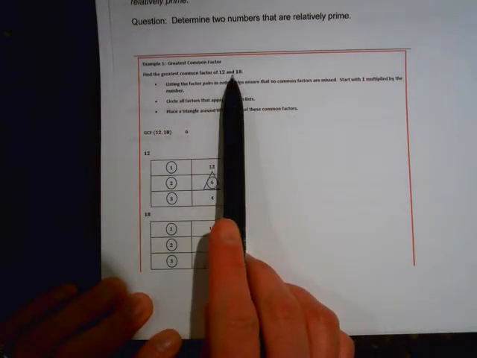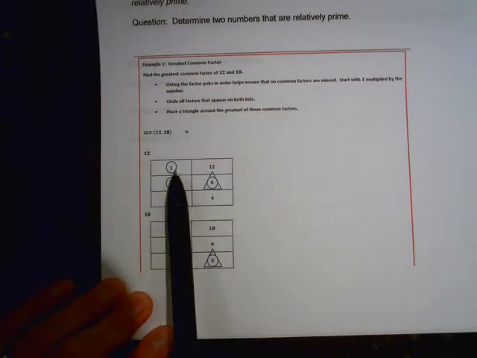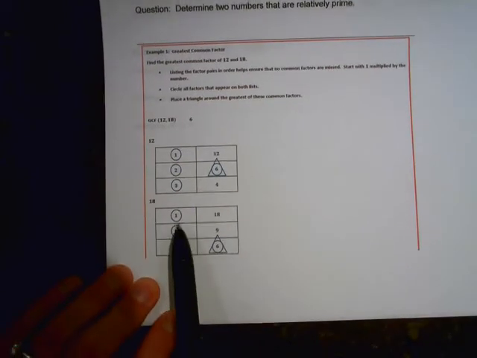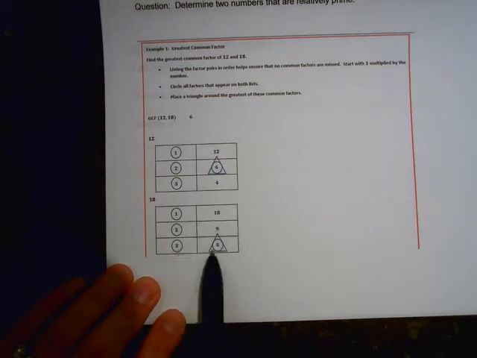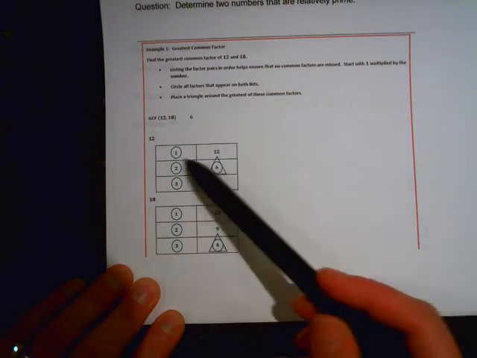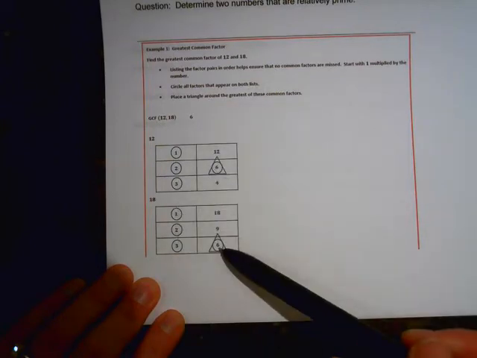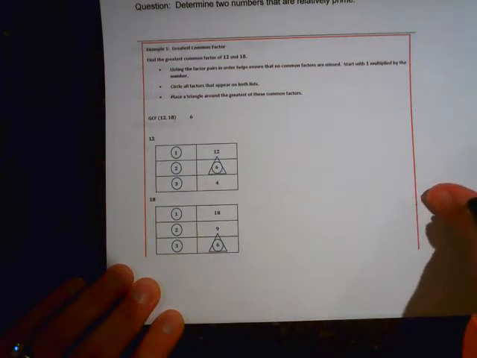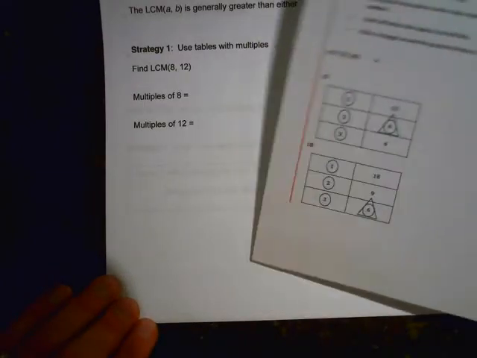All right, 12 is 1 times 12, 2 times 6, 3 times 4, and then we would end up with 4 times 3, so we have them all listed. Factors of 18 are 1 and 18, 2 and 9, 3 and 6. We go not 4, not 5, 6, and we have 6 listed. So they said, circle all the factors that appear in both lists. So they circled 1, 2, 3, and 6. And they say place a triangle around the greatest of these common factors. So there's the triangle, and 6 is the greatest common factor. All right? So that's an Engage New York strategy. You just list them, see which one is common. Look at this one right here.